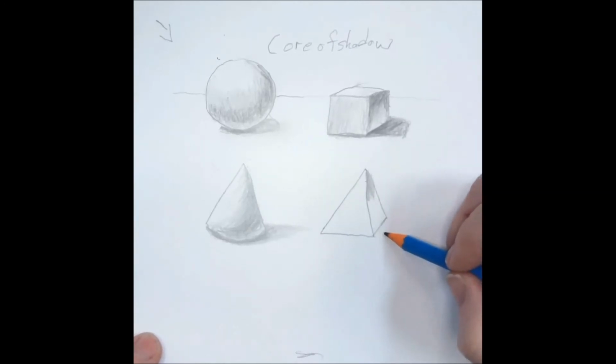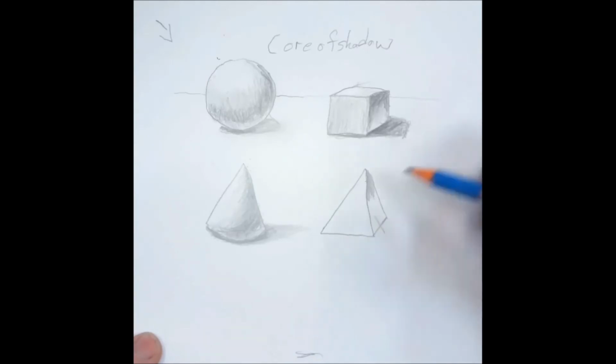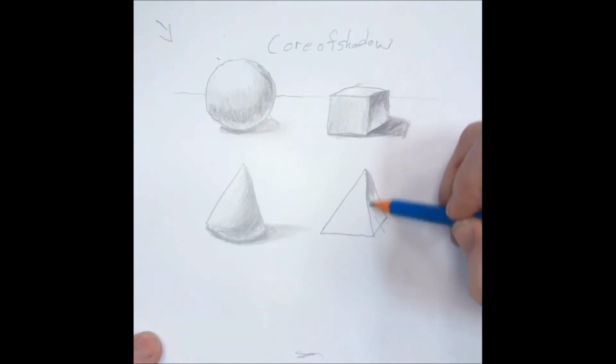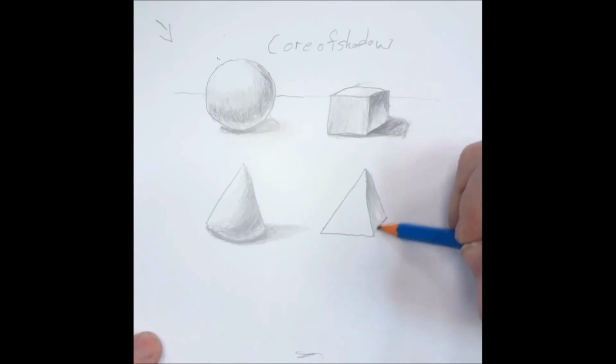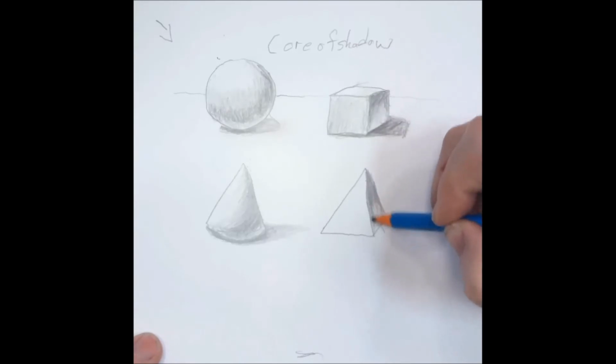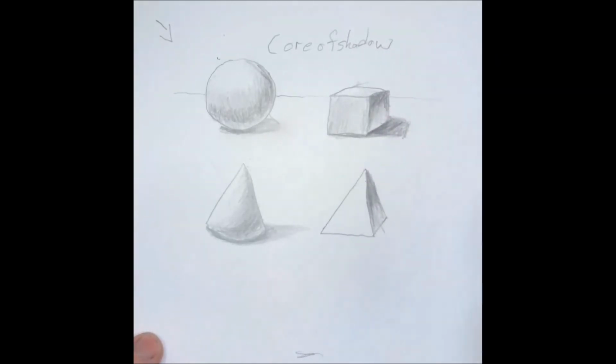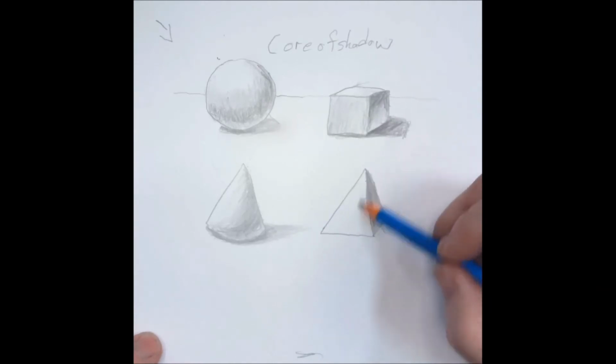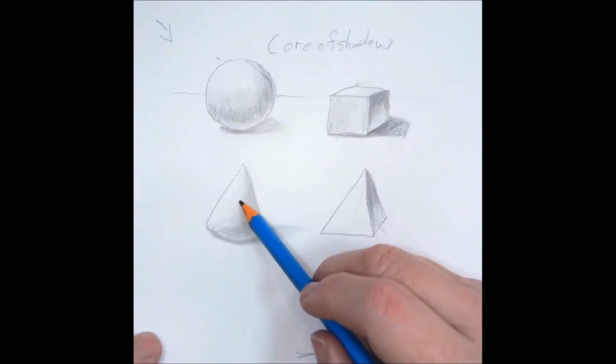Keep in mind though that there's still going to be some reflected light. So I'm going to say the top up here is going to be pretty dark, and then it'll come down and just be sort of dark. But this is still going to be darker than this. Okay. All right, so let's put some shading on this side as well, but it's going to be lighter, sort of like this.